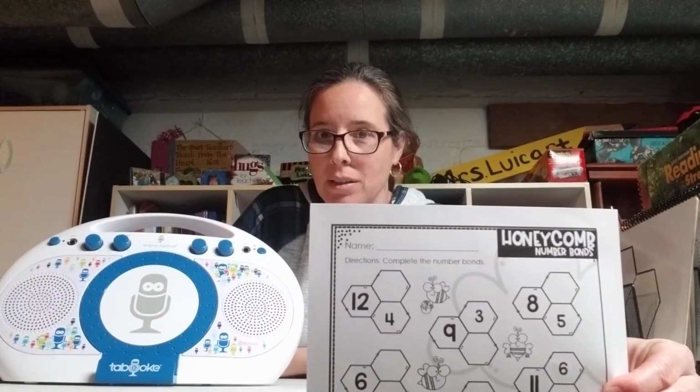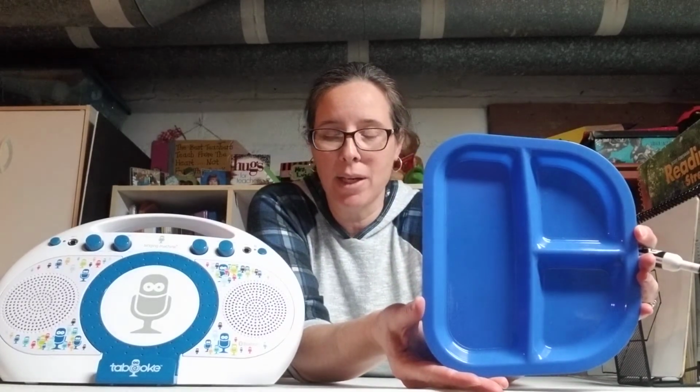They gave you a Honeycomb number bond sheet, so we're going to go ahead and review what number bonds are, how we use those in math, and the ways that we use them in the classroom, and then relate them to this worksheet. One way we use them in the classroom, if you remember, we used to do a lot of activities with our plates and our math buddies.